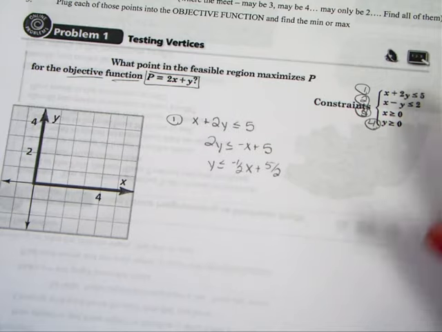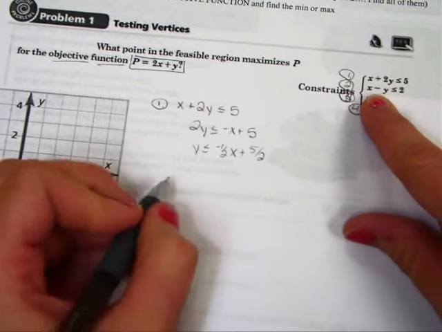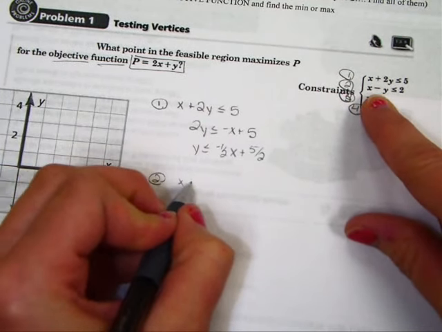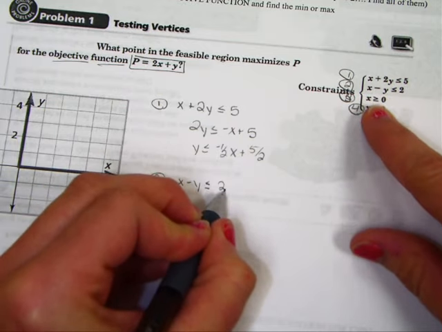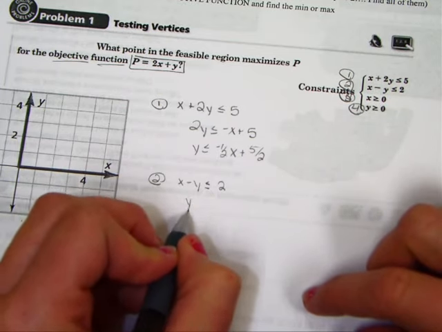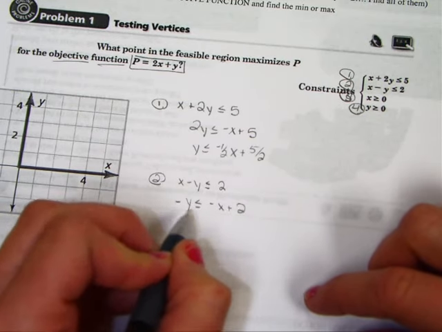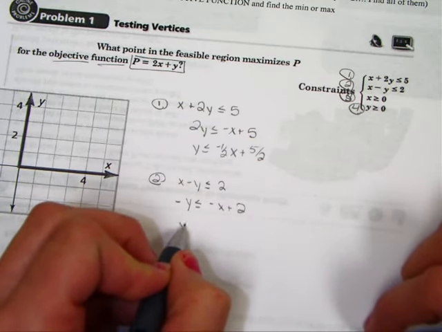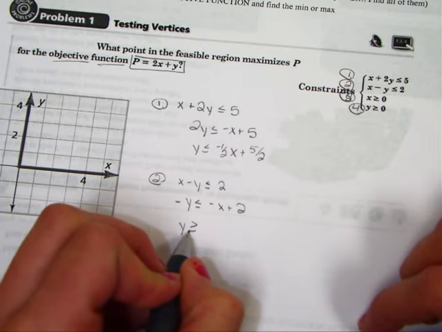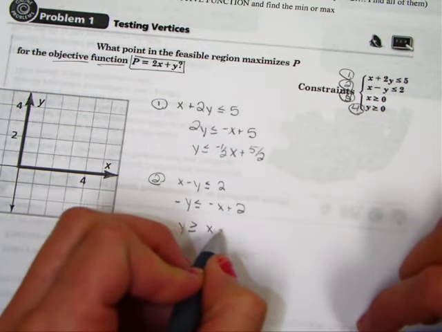The next constraint we're going to graph is number 2. X minus y is less than or equal to 2. Take the x over, so we have negative y is less than or equal to negative x plus 2. Then we're going to switch the negatives out, so we get y is greater than, remember to flip your sign, positive x minus 2.